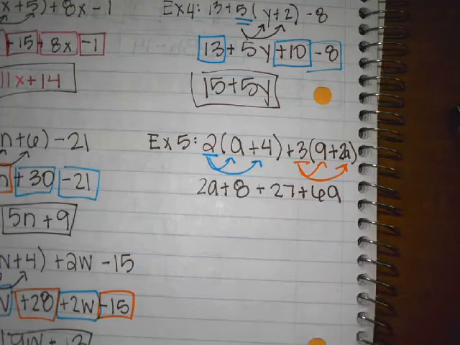Now what do we do? Combine like terms. If you haven't combined like terms yet, combine like terms for me. Number 19, you are up for the answer.